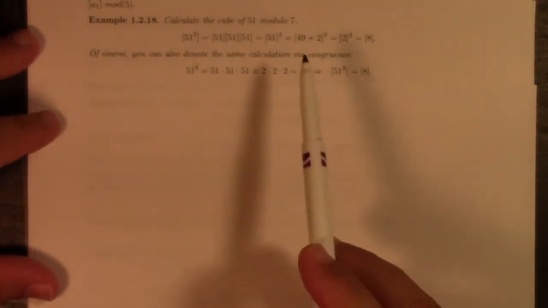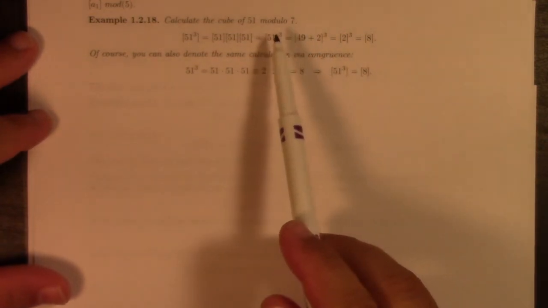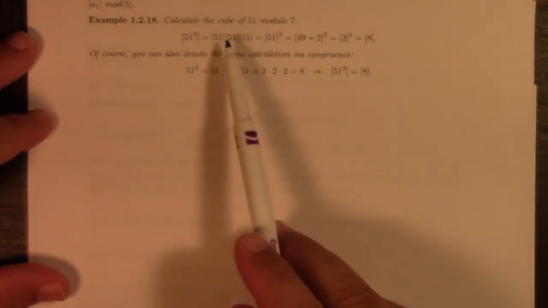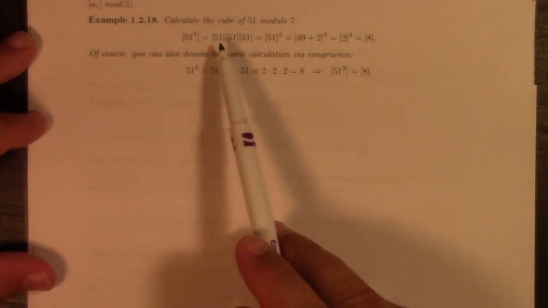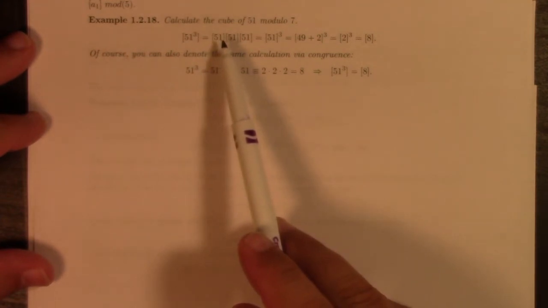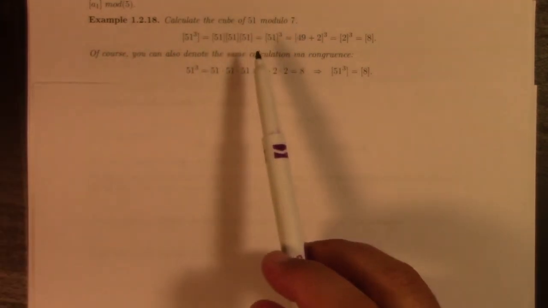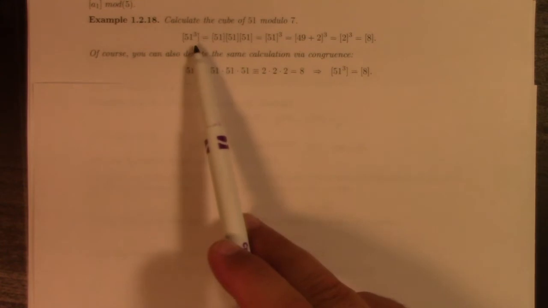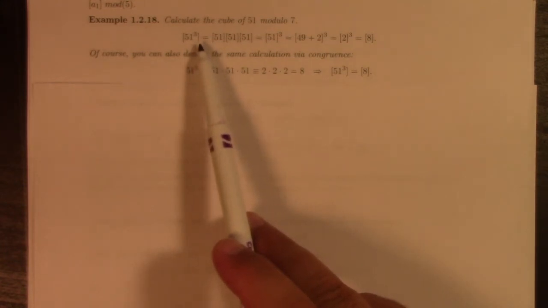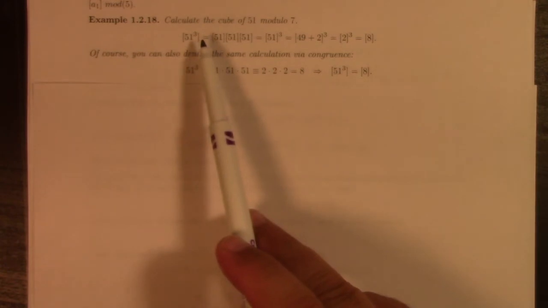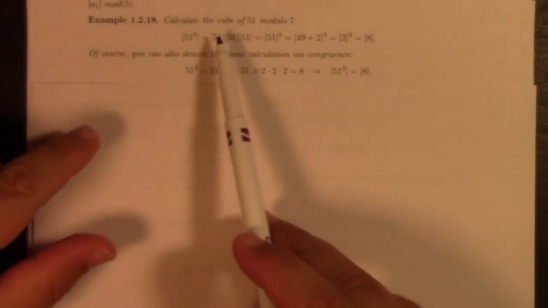Calculate the cube of 51 modulo 7. All right. So, great. You're like, well, I could do that on my calculator, like using the ideas that we talked about before. That's true, but there are ways to make this so you can't do it on the calculator. Don't make me do that.